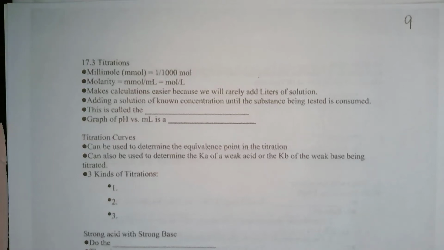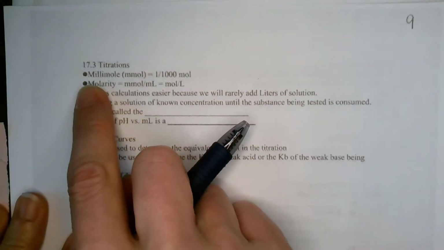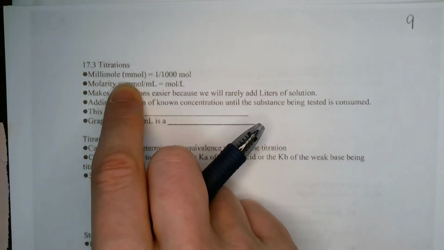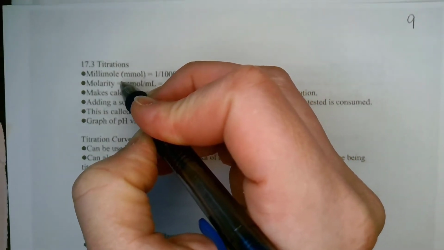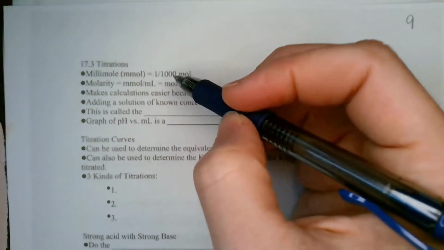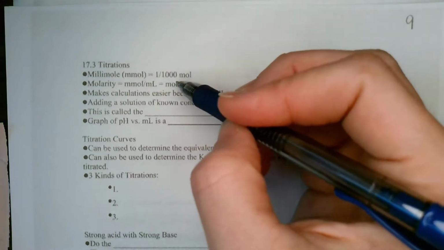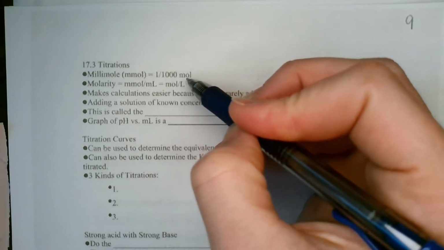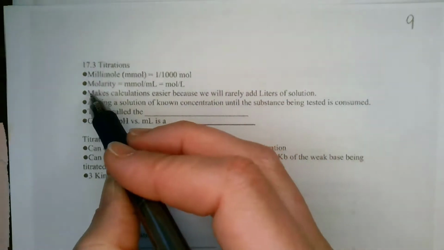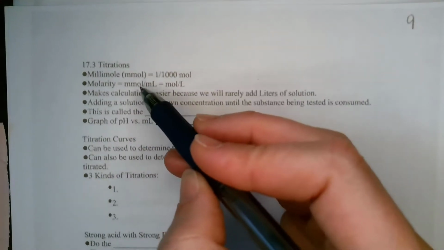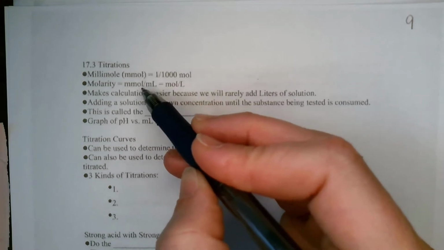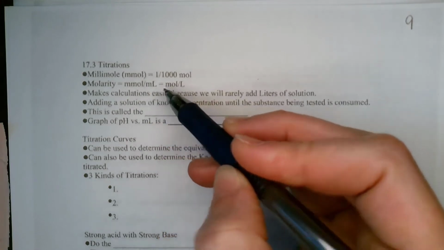Our next lesson is about titrations, and you are going to be introduced to the millimole, which is written as mmol, like milliliter. A millimole is 1,000th of a mole. And now we know that molarity is moles per liter, but molarity can also be expressed as millimole per milliliter.